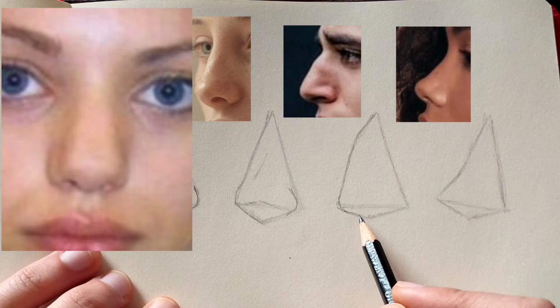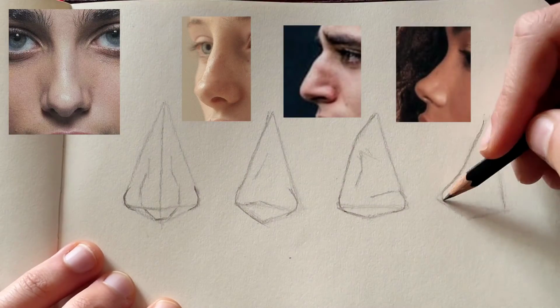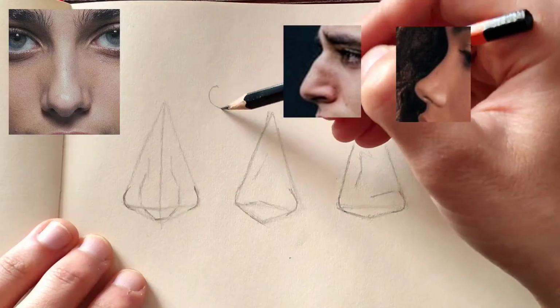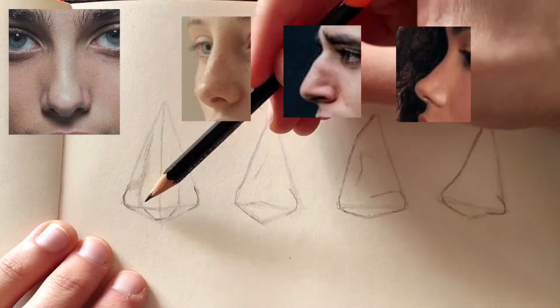The nasal bone may be wide in some people and narrow in others. Do not draw this bone in 2 lines. Instead, you can show it with shading.